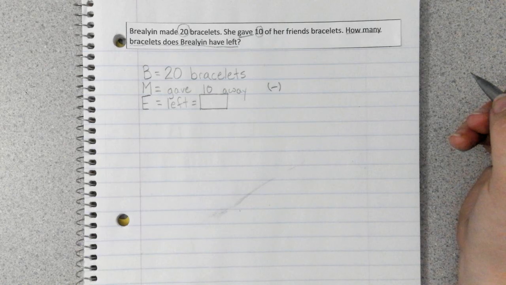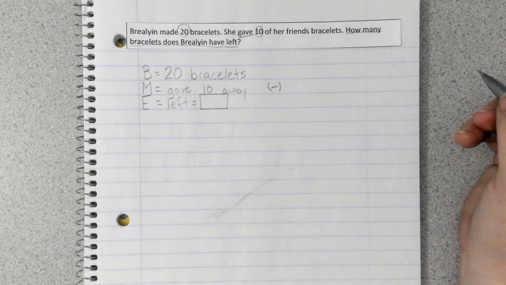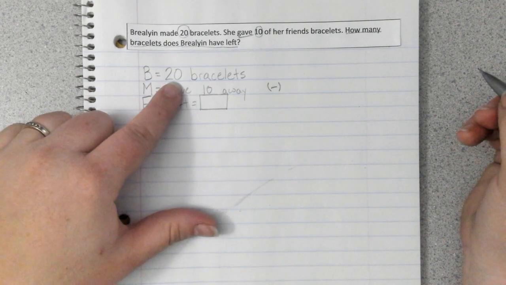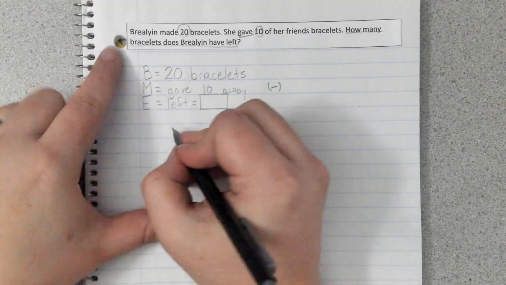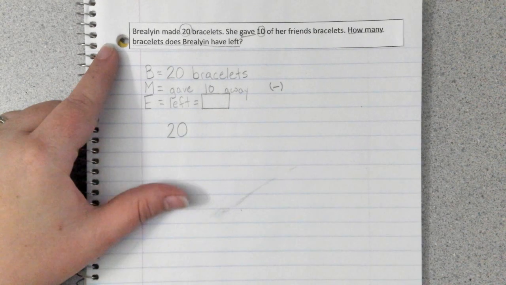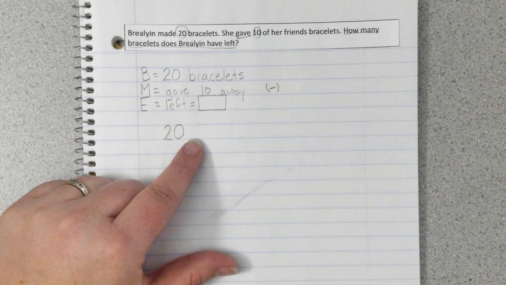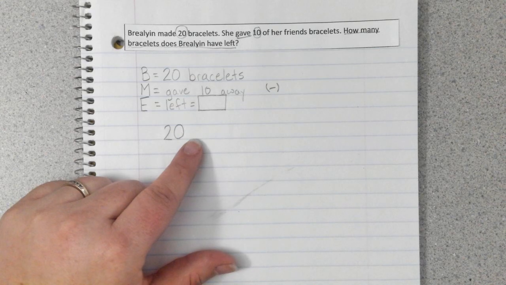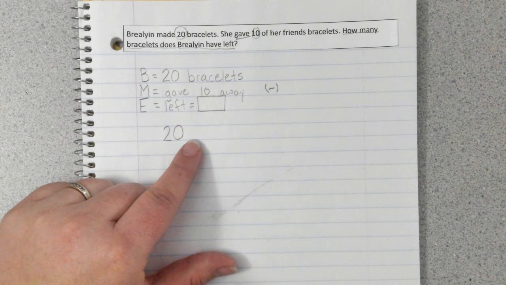Next, we want them to be able to write an equation or a number sentence. I tell them we go exactly through what we just did. The beginning, well, what number? 20. That's what we start with. Then we have to figure out what operation. Is it adding or subtracting? Because right now we don't do multiplication or division, so their two options are add or subtract.